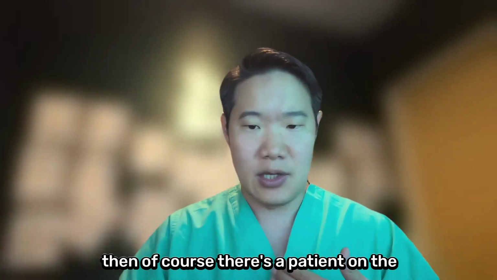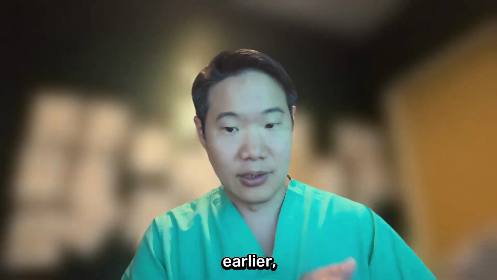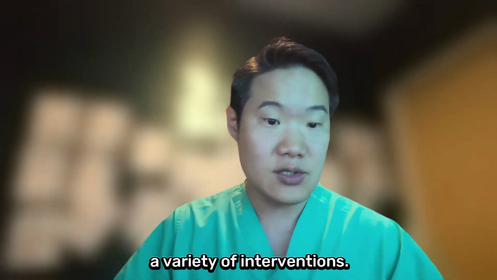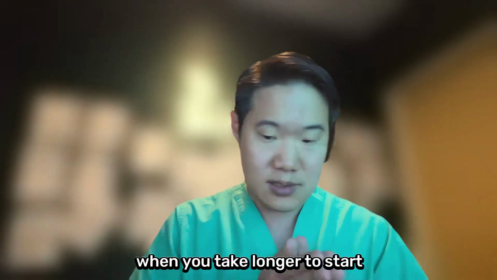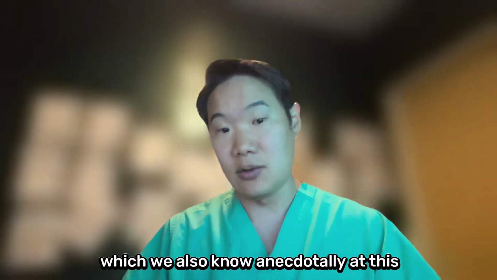And then of course, there's a patient on the other end of this. And if I get that notification earlier, and in this case, potentially far earlier than we would have traditionally, not only can I start that conversation, but may shorten the time to a variety of interventions, whether it be anticoagulation, which has been shown to, when you take longer to start anticoagulating, patients don't do as well as time to intervention, which we also know anecdotally at this point that quicker interventions are good as well, or very, very good as well. So it's the day-to-day.